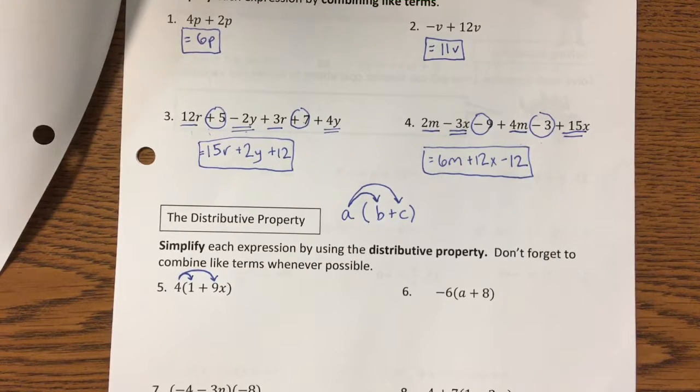If I end up with some like terms after that, then yeah, I need to combine those, but you always want to do the distributive property first, okay? The reason for that is the distributive property is really just an application of multiplication. When you're combining like terms, you're only adding or subtracting, and if you follow the order of operations, multiplication always comes before addition subtraction. So that's why this distributive property step should always come before the combining like terms step.